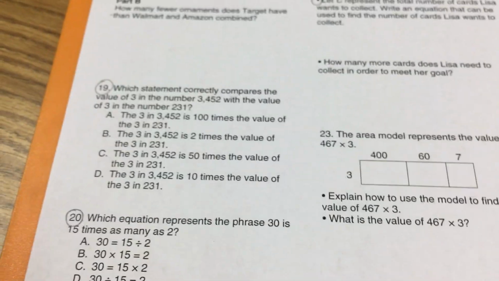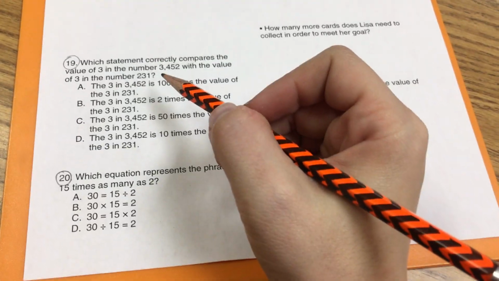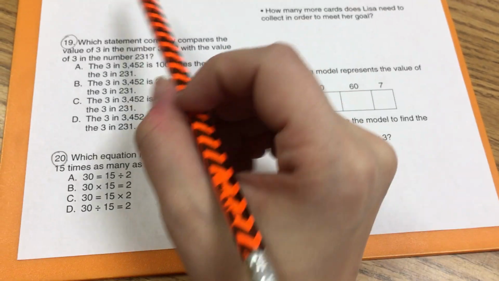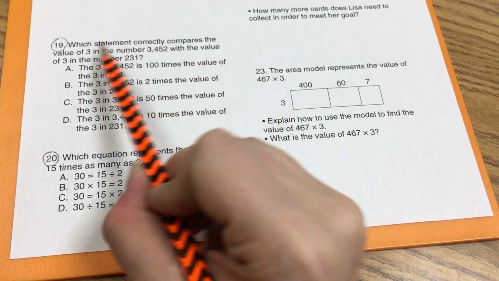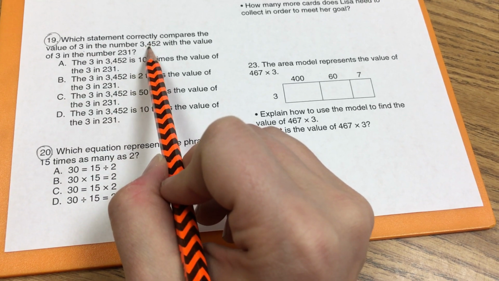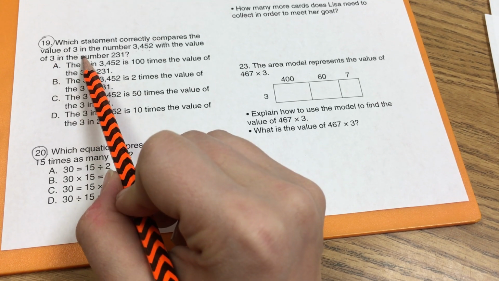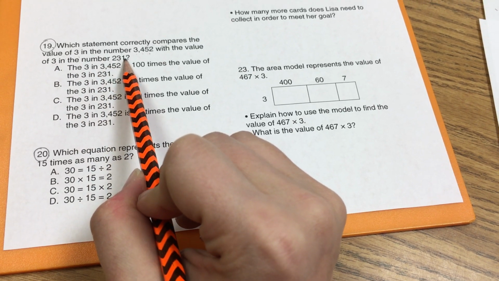All right, let's look at the bottom at number 19. So this one goes all the way back to place value. It says, which statement correctly compares the value of 3 in the number 3,452 with the value of the 3 in the number 231?